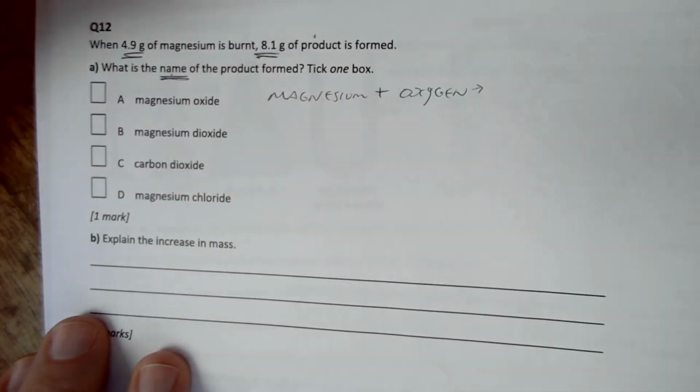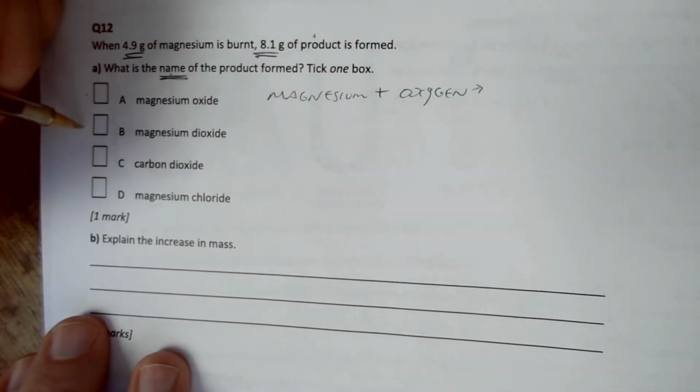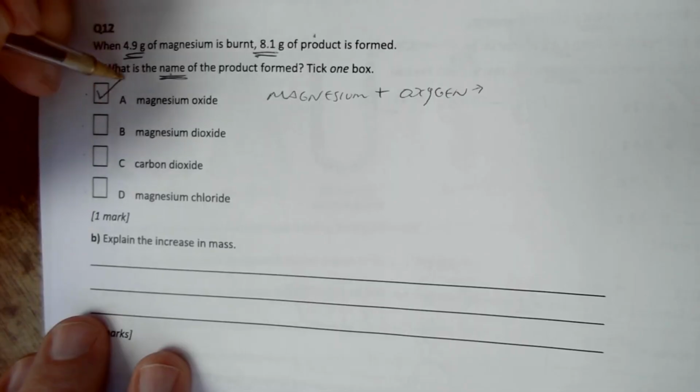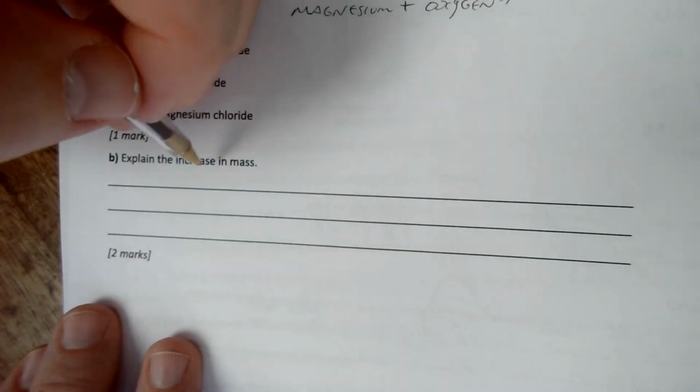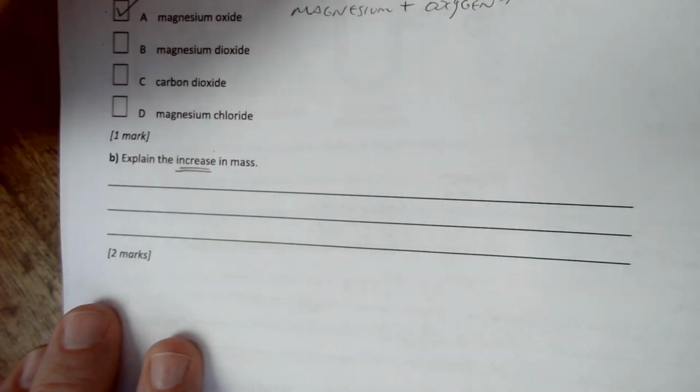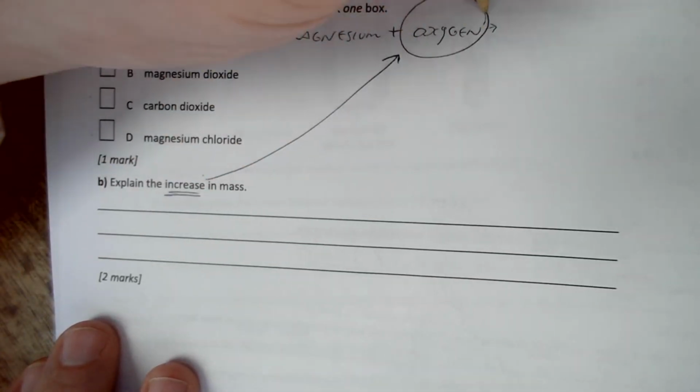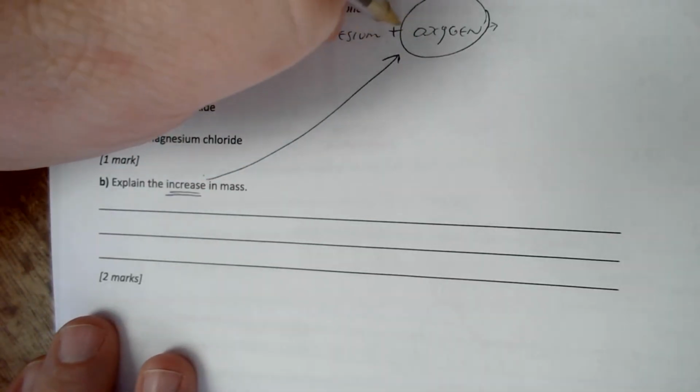Magnesium reacts with oxygen to form magnesium oxide. Let's find it. It is there. Magnesium oxide. Explain the increase in mass. Well, we don't create or destroy matter in a chemical reaction. The atoms don't get destroyed. We're adding them on in this case.